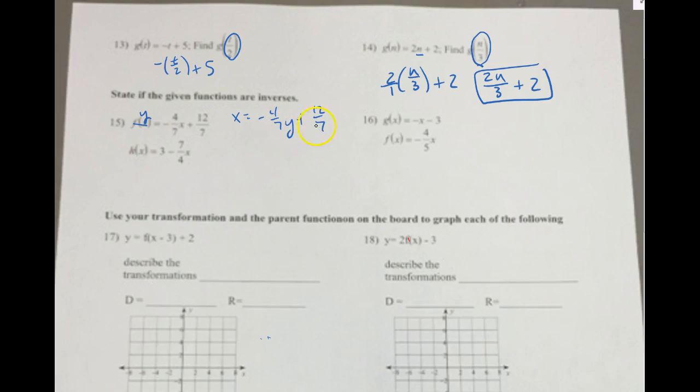Now, I don't like these 7s. Let me multiply everybody by 7 just to clear my fractions. So that's a nifty little trick there. And just make sure you put it on everything, right? So this x becomes a 7x, and these just drop the denominators. Okay, so I'm trying to get the y alone, so I need to subtract 12 from both sides. Then I need to divide by the -4. So be careful and make sure that your signs are good, your negatives and positives. So this is my answer.